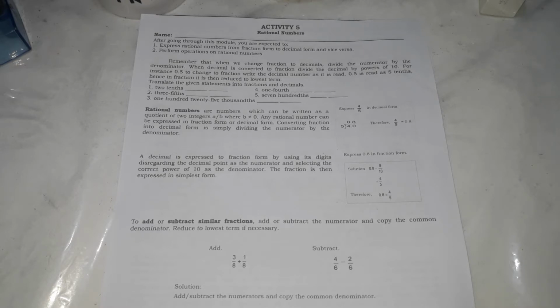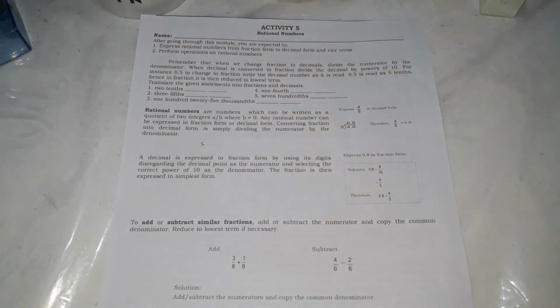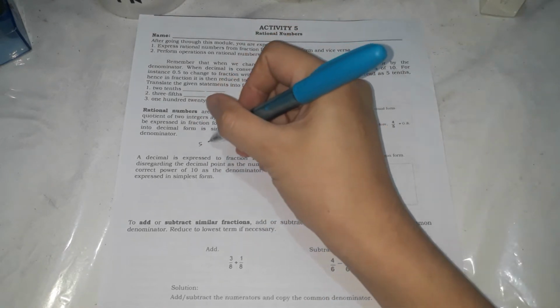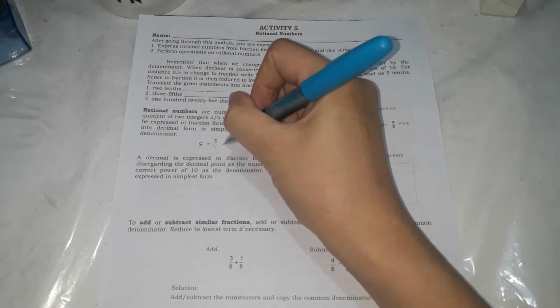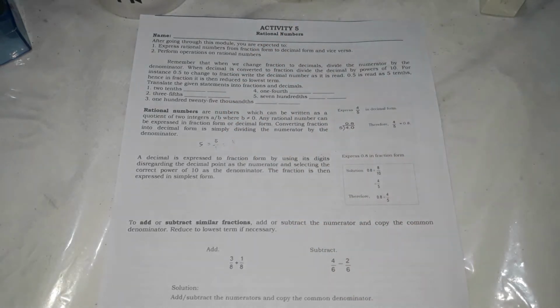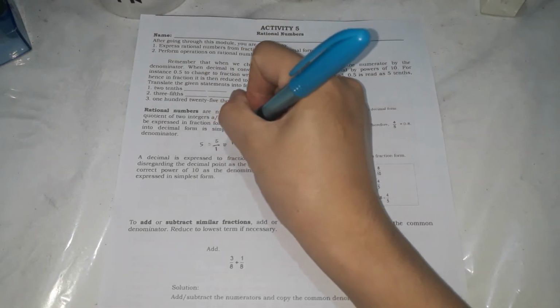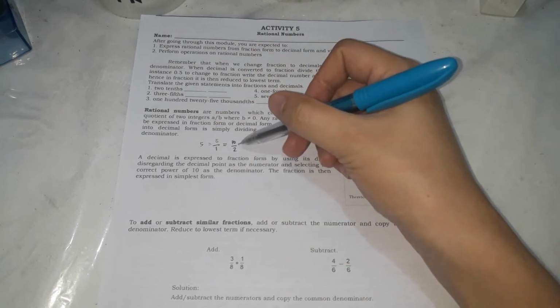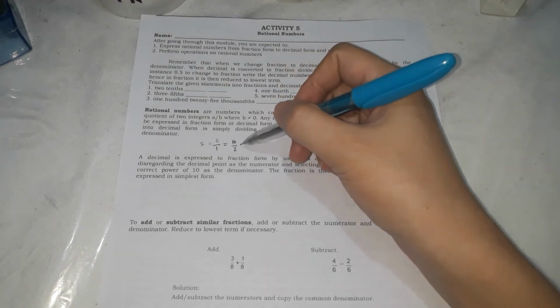So, a rational number is a number which can be written as a quotient of two integers. So, pwede mo siyang isulat ng quotient ng two integers or gawin mo siyang fraction. For example, 5 is a rational number kasi ang 5 is equal to 5 over 1, which can be equal also to 10 over 2. So, ang 5 could be equal to 5 over 1 or 10 over 2, diba? Kasi 10 over 2 is equal to 10 divided by 2, which is equal to 5. So, this is an example of a rational number.